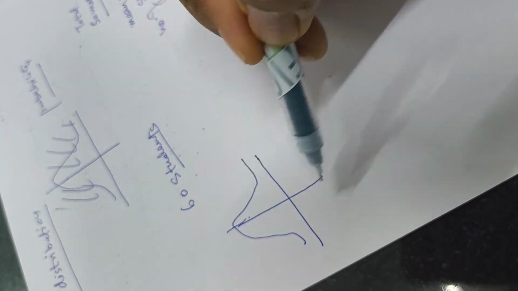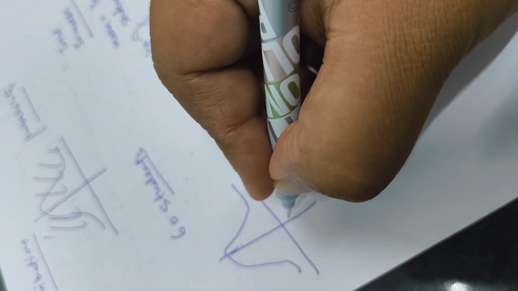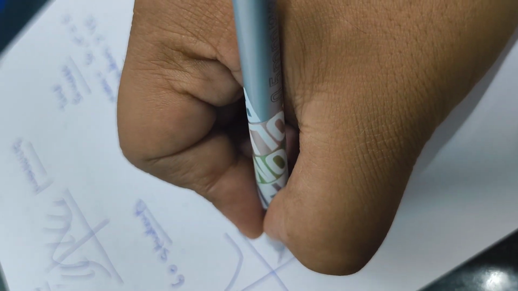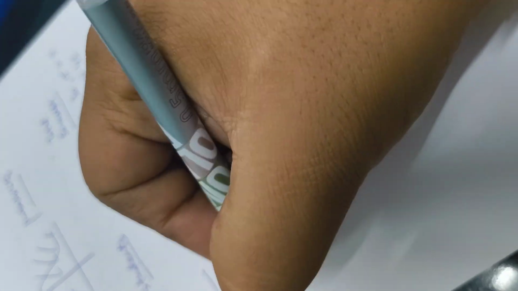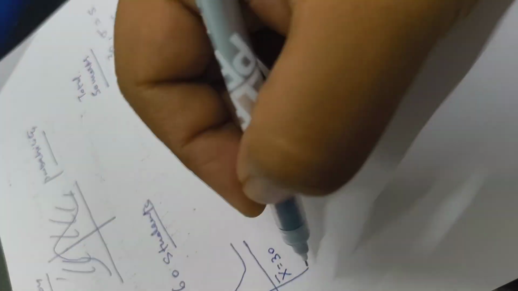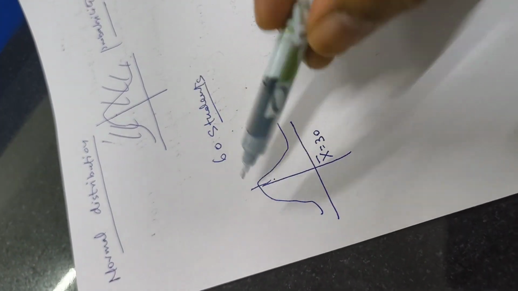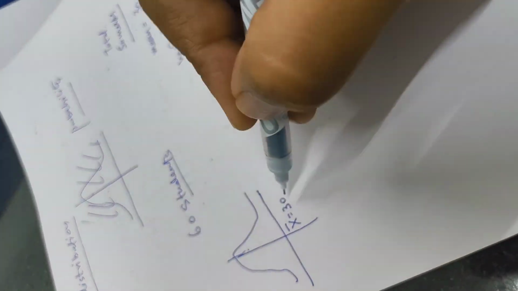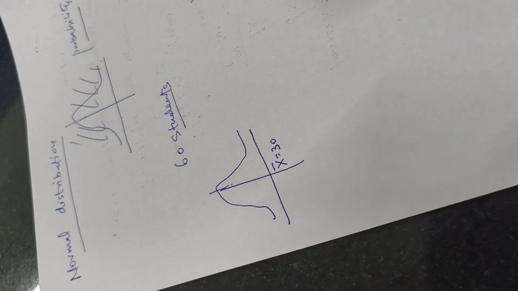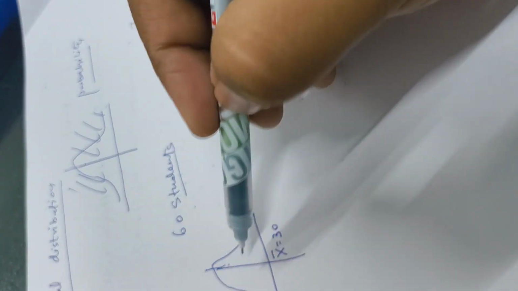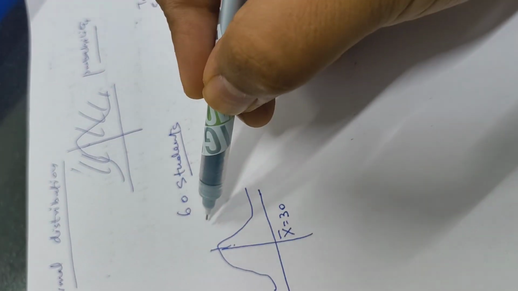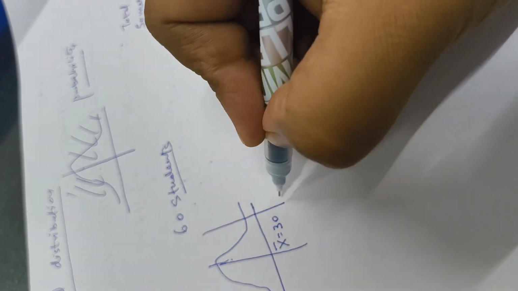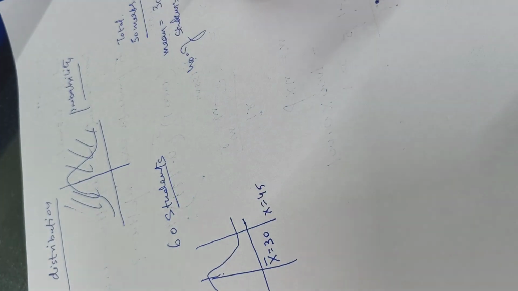The characteristic of this curve is that the central line is always the average, which is our mean. So x bar value is 30 because the mean is given as 30. The central line is always the mean, and it is a symmetrical curve about the axis. So this is your 30. Now we want to find the number of students who scored greater than 45. 45 lies on the right-hand side of this, because if this is 30, 45 lies somewhere here. So this is your x equal to 45.